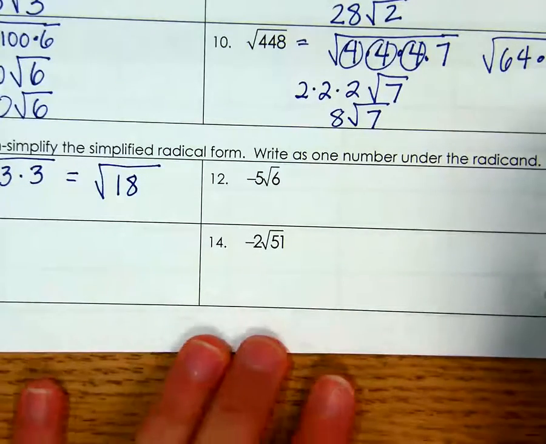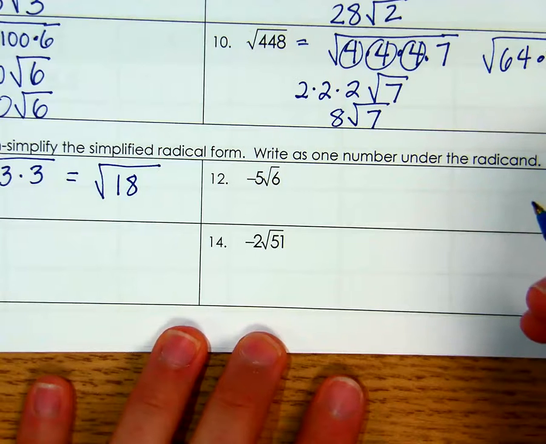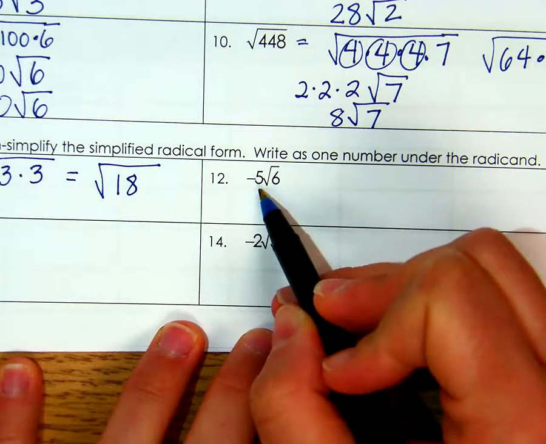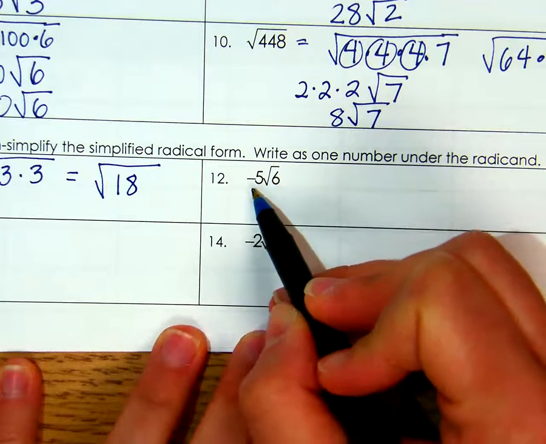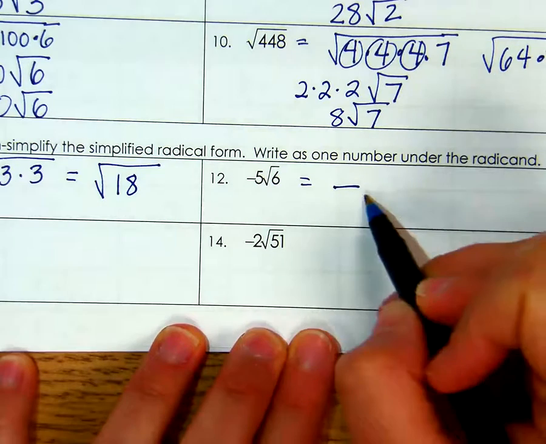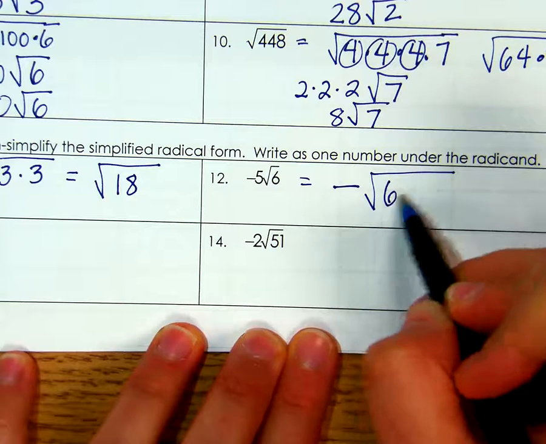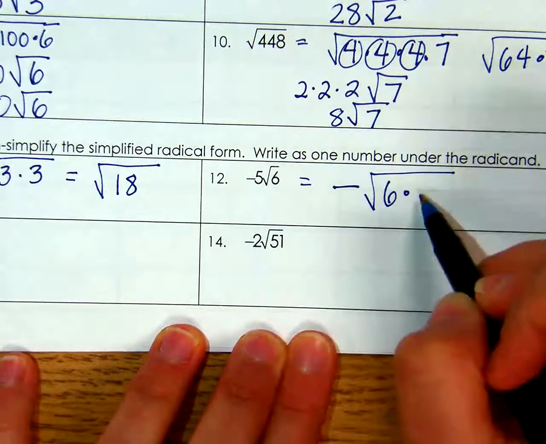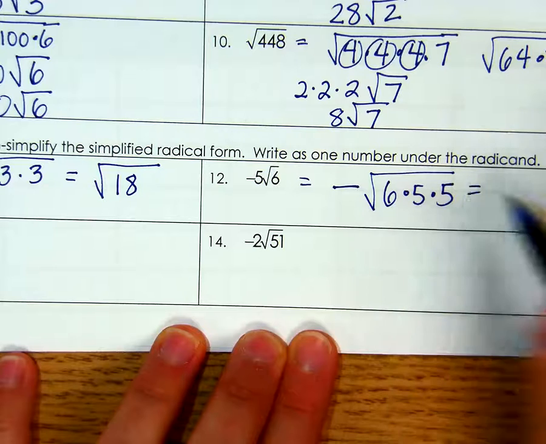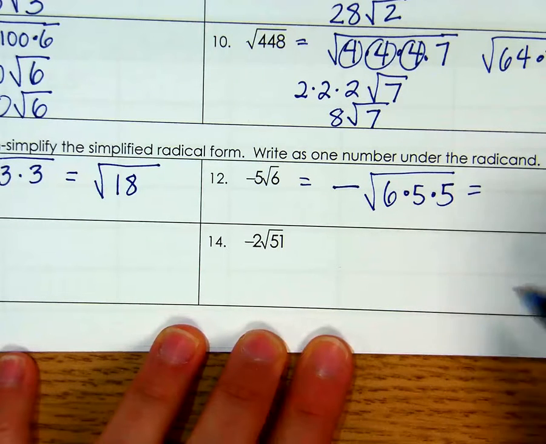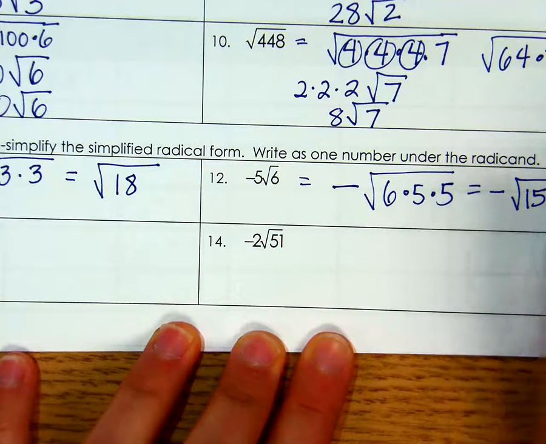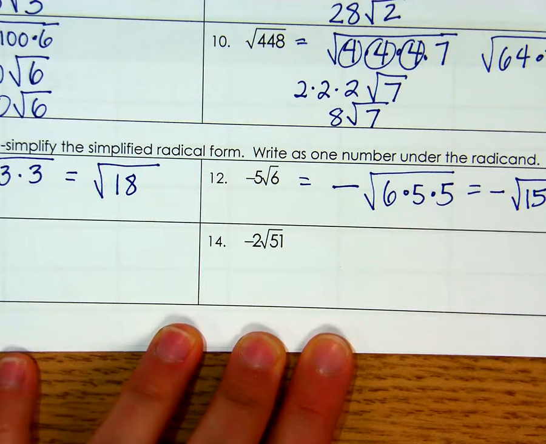Over here, I have the opposite of 5 times the square root of 6. Remember, we probably didn't take the square root of a negative. That negative just remains outside. So the negative stays there. Underneath the radical, I have 6 times. I have to put the 5 back, so it's really 5 times 5. So I have 6 times 25, which is 150. So it's the opposite of the square root of 150.